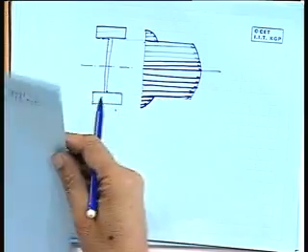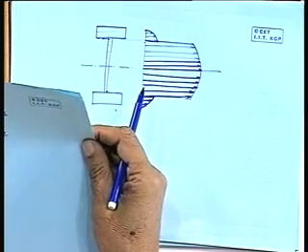Okay. So we conclude that practically all the shear stress is being borne by the web of the cross section. The flanges do not participate much here. It is the web which takes practically more than 90% of the shear force.